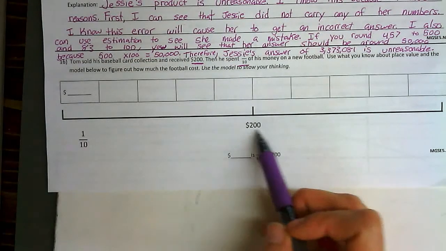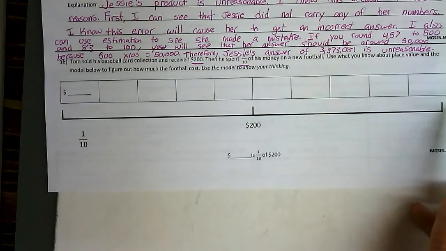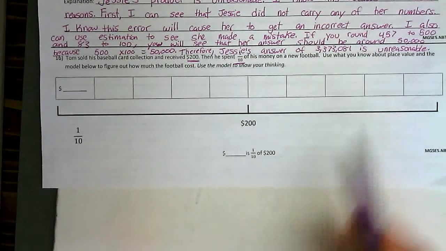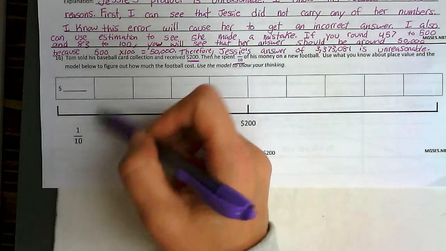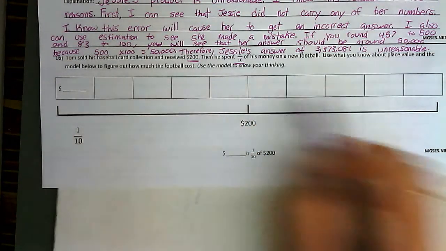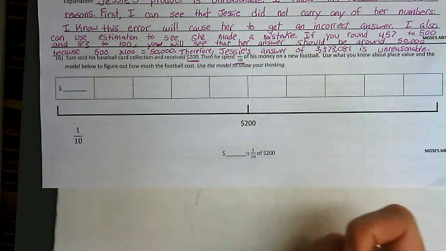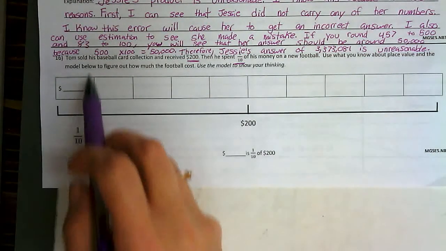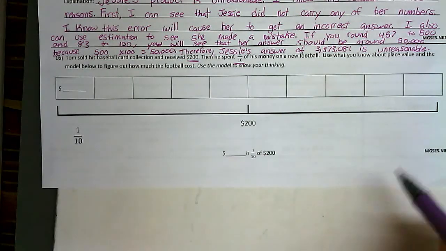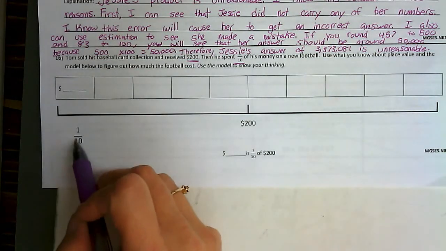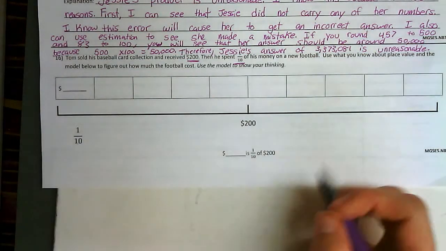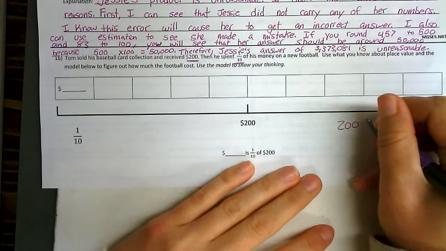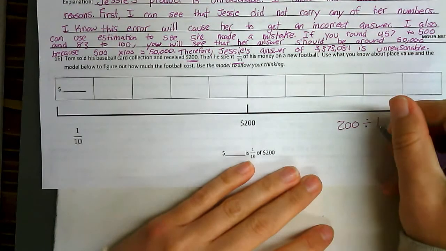So they took this 200, this whole long rectangle, and they split it up. They divided it into 10 pieces. And I just need to figure out what one piece is worth. I'm using the model to show my thinking. So this is a division problem. They took this long rectangle and they divided it into 10 pieces to show what 1/10 of the whole model would be. So I need to do 200 divided by 10.